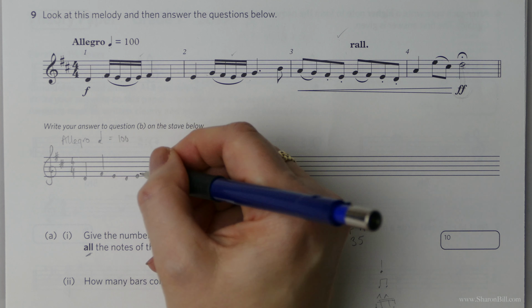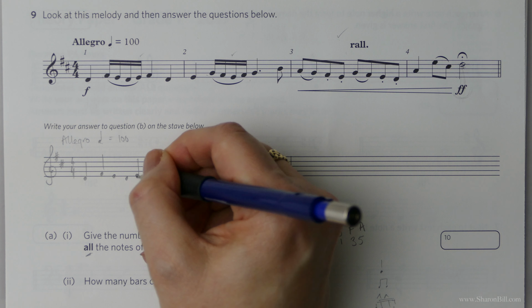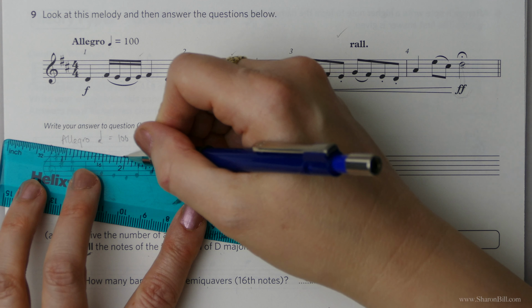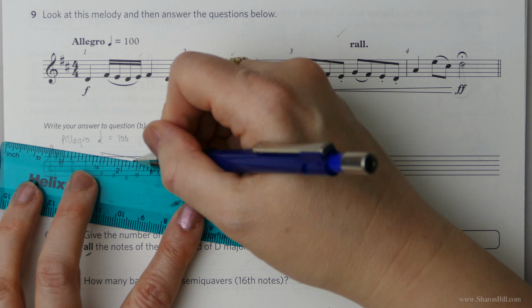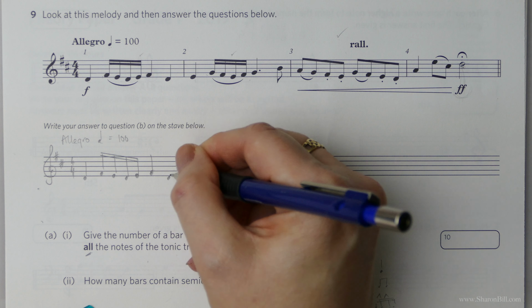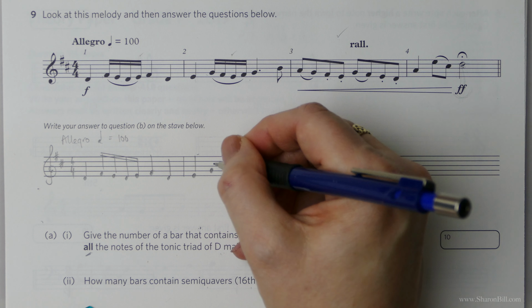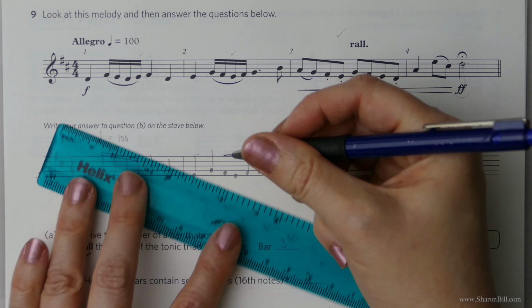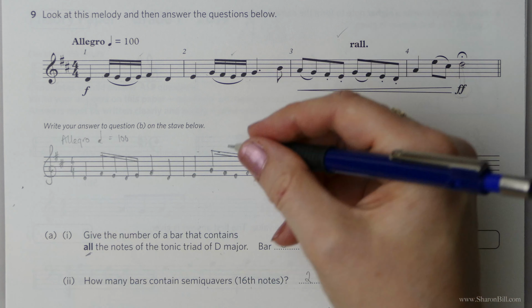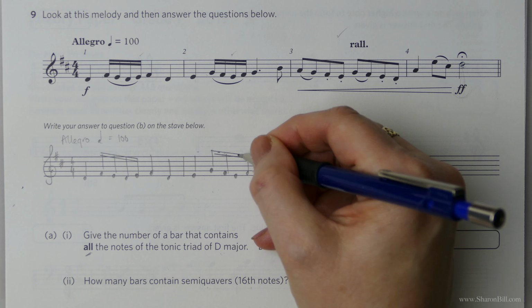So now I'm going to do the stems. You can do this a bar at a time or any way you like, just as long as you're thorough and you get every detail in. Use a ruler as much as you like, just to keep it neat and tidy. So of course these need 2 beams to be semi-quavers.